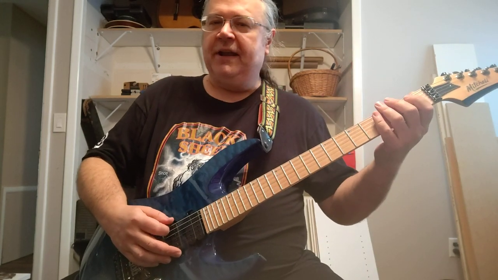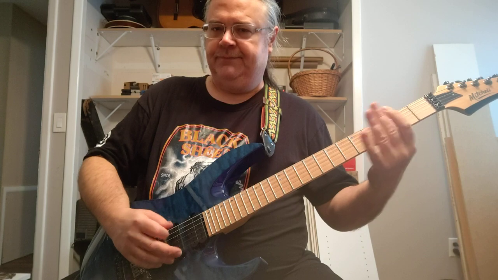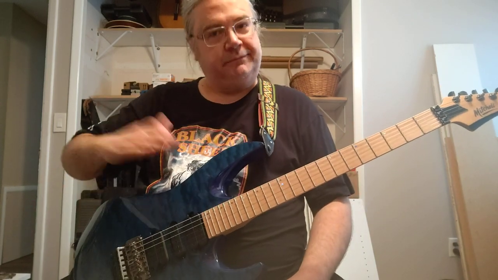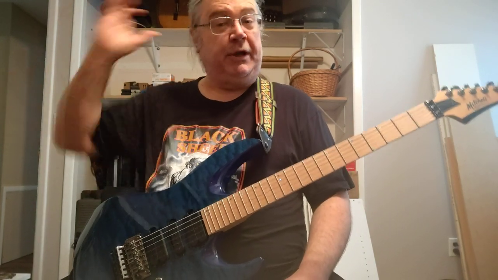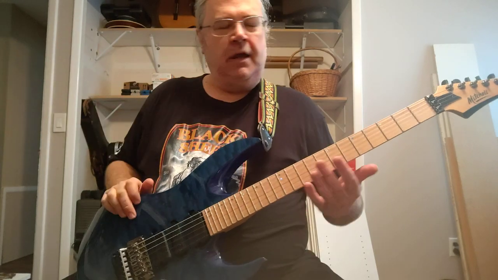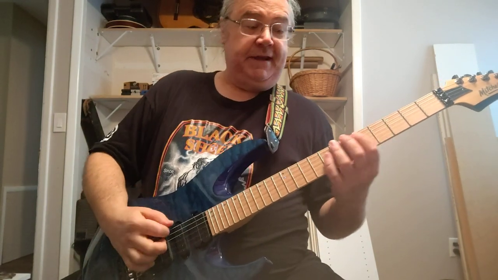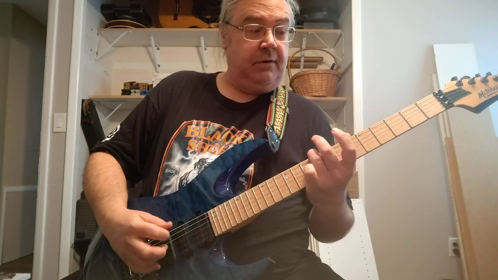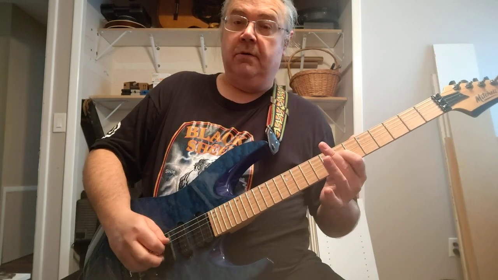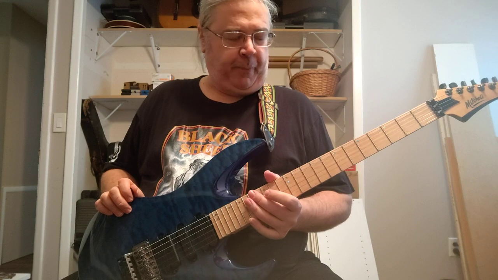When the notes are played individually like that, it's called a melodic interval, like a melody. The notes are played individually in succession. There are also harmonic intervals where the notes are played together. We'll get into that later.